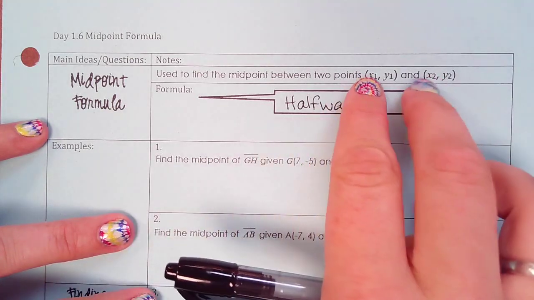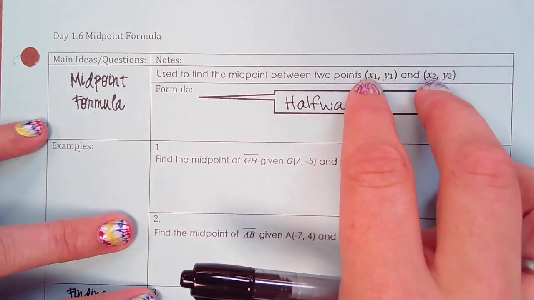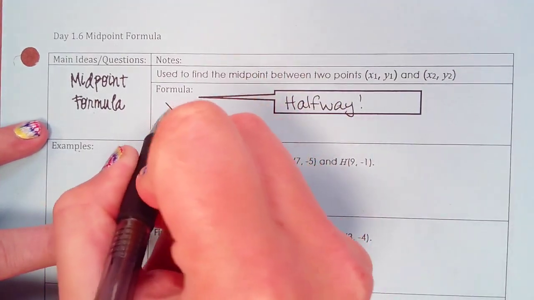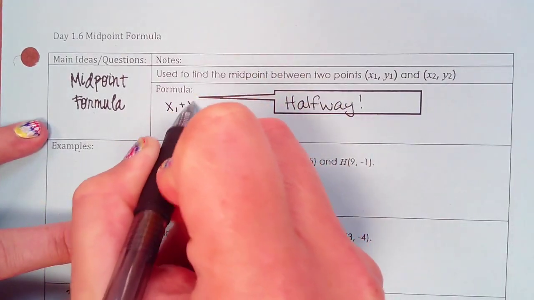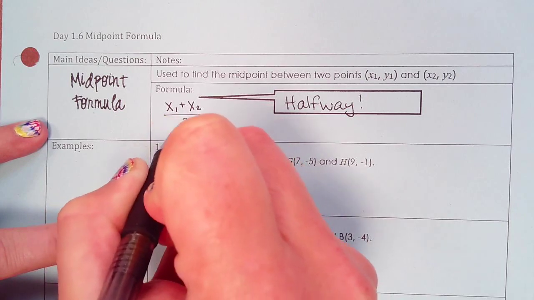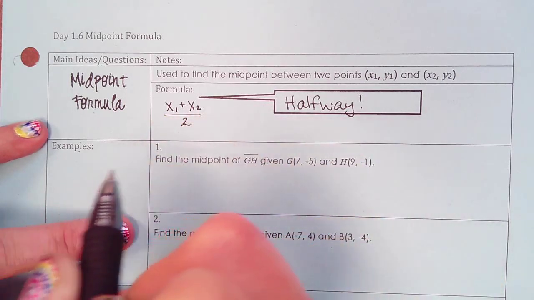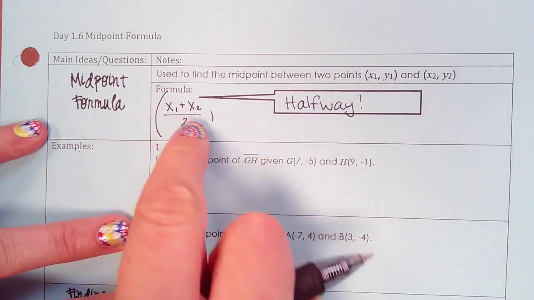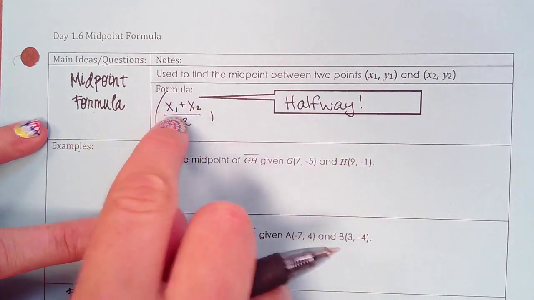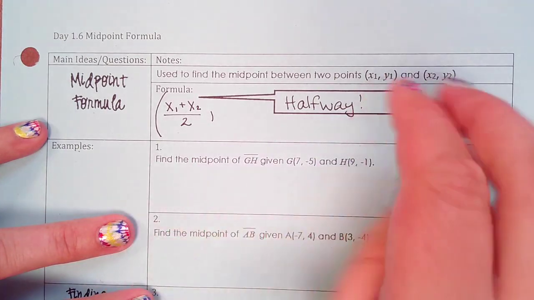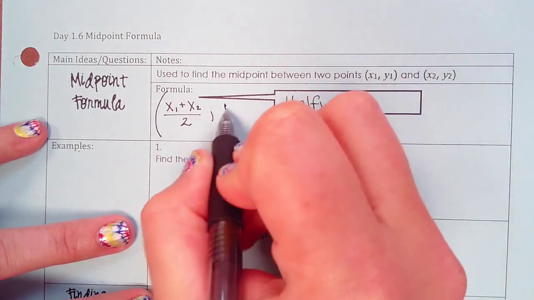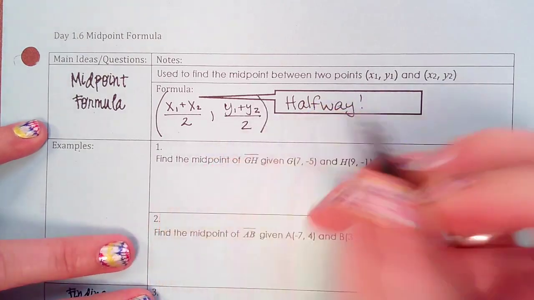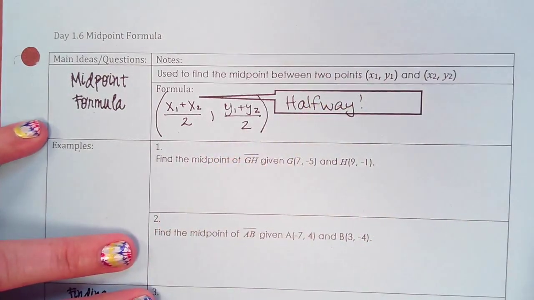Okay, so we will be taking the two x coordinates and finding the average of them basically. So x1 plus x2 and divide that by 2. This is going to be an ordered pair. So whatever we get there will be the x-coordinate for the midpoint ordered pair. And then we're going to average the y's. So y1 plus y2, divide that by 2. And our outcome will be an ordered pair.